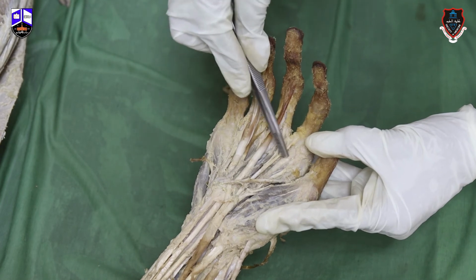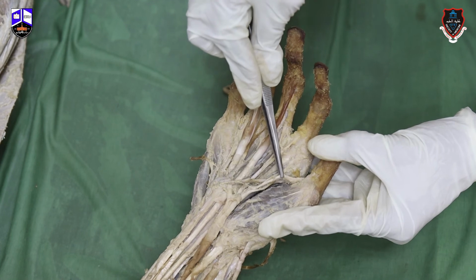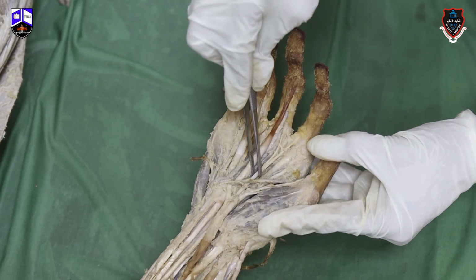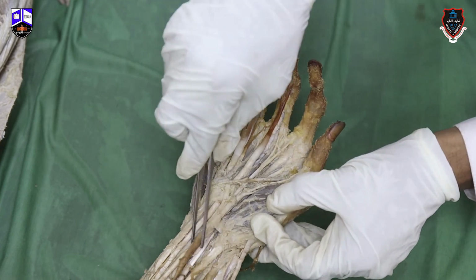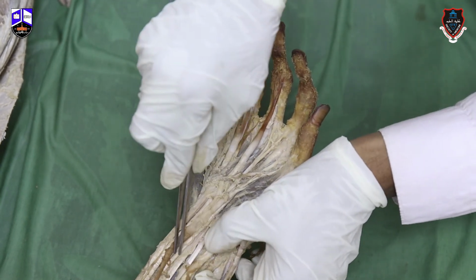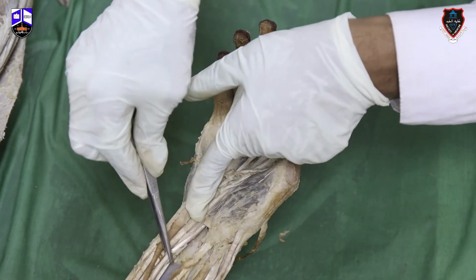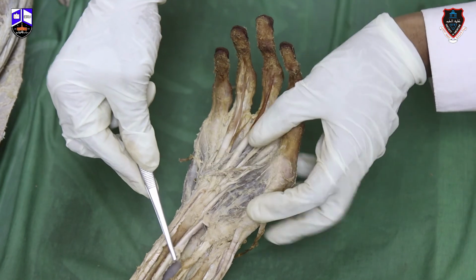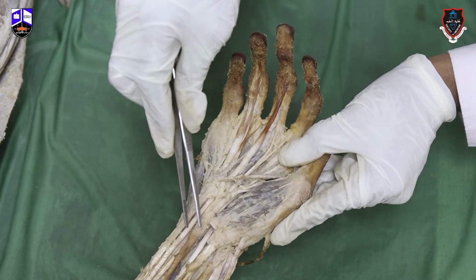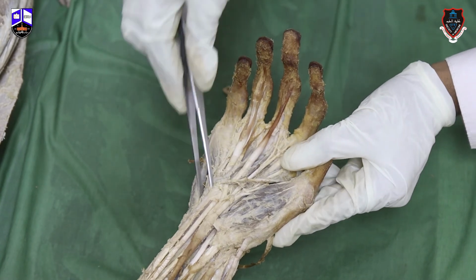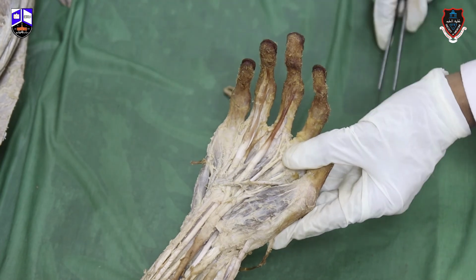As you can see, those are the digital branches of the median nerve, right? Our other tendon that passes in the carpal tunnel is the tendon of the flexor pollicis longus muscle, and the most lateral one is the tendon of the flexor carpi radialis muscle.